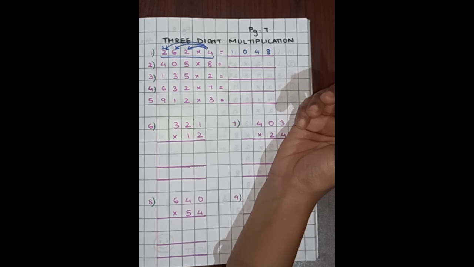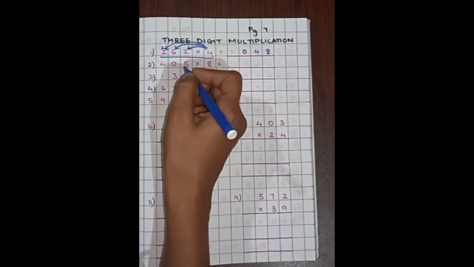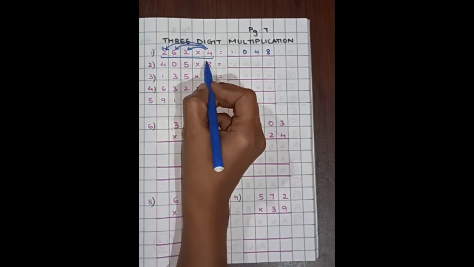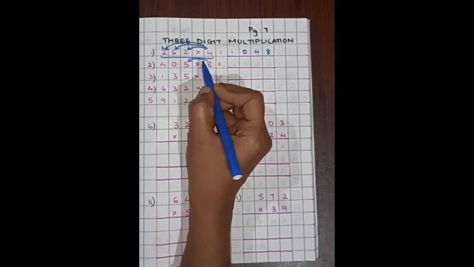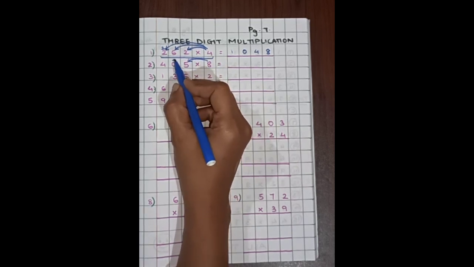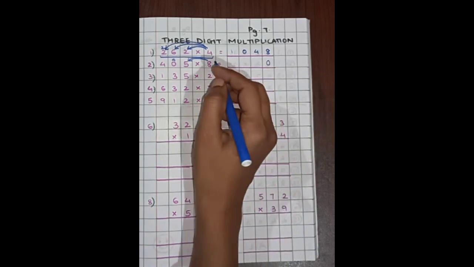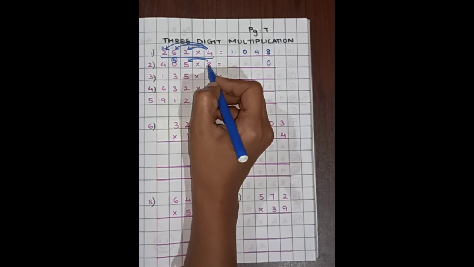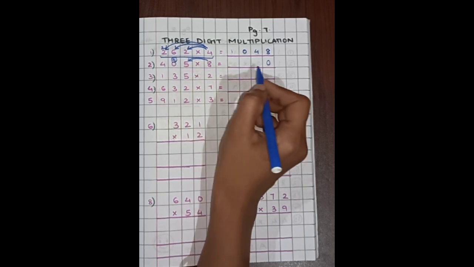Simple? So basically you have to keep multiplying from behind. The next one. 8 5s are 40. 4 over here and a 0. 8 zeros are 0, so what remains is 4. So wherever you get 8 zeros is 0, you don't just write a 0.